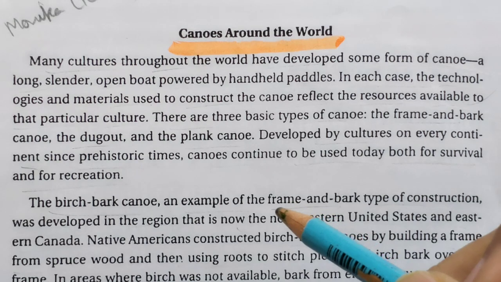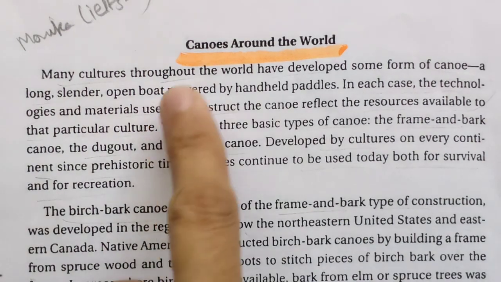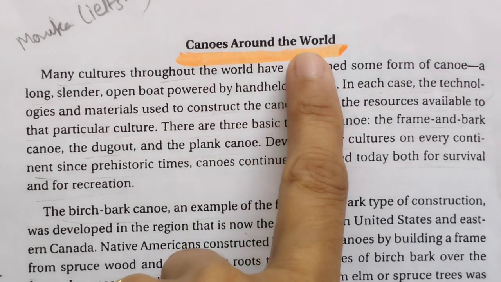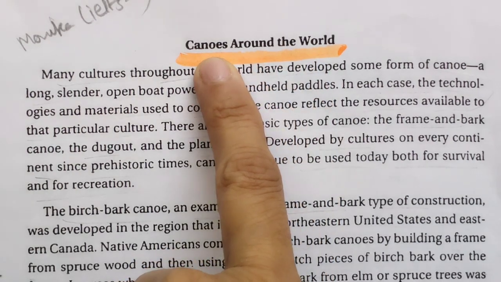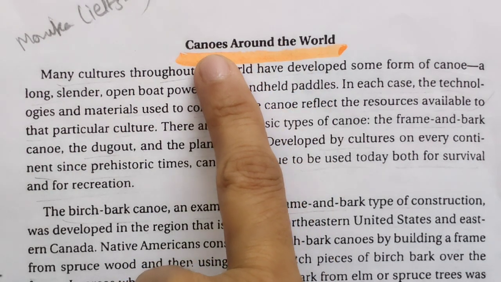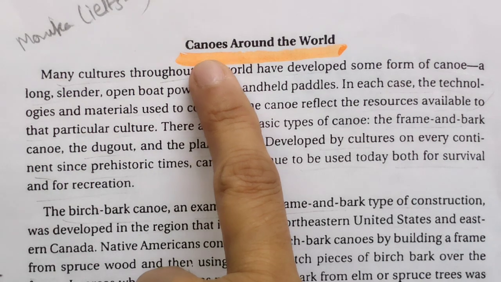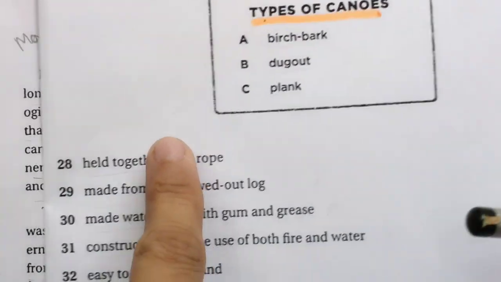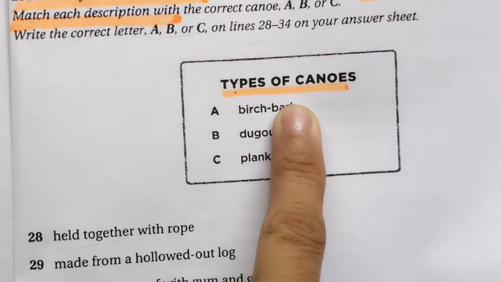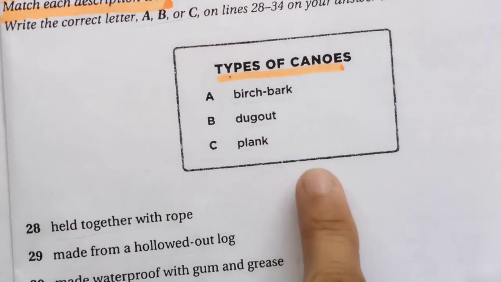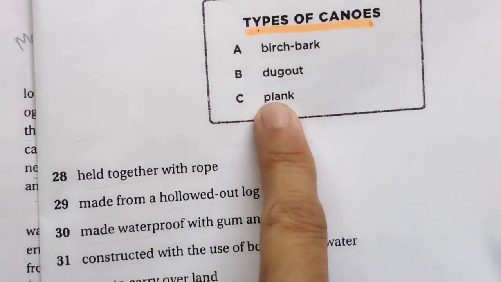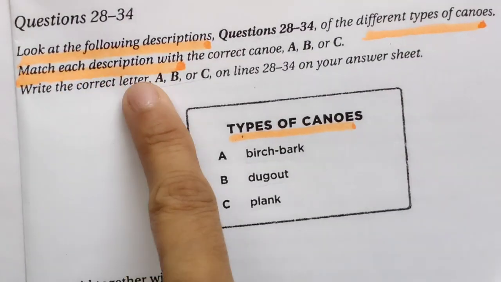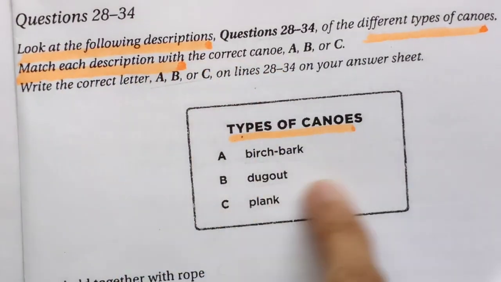I will show you. Now I will not be reading anything, I have only understood the meaning of this title, Canoes Around the World, that is used in water. Okay, it's like a boat kind of thing. So the first type of question we have been given here is types of canoes, a list of people kind of question. We have to match these three things with all the options. So match each description with the correct canoe.